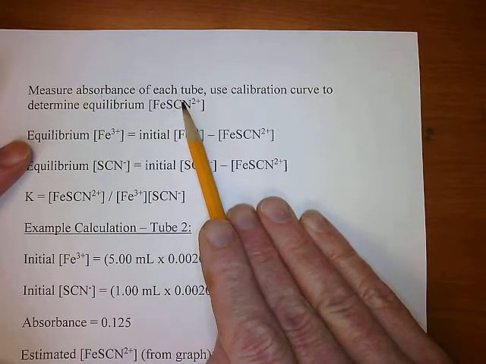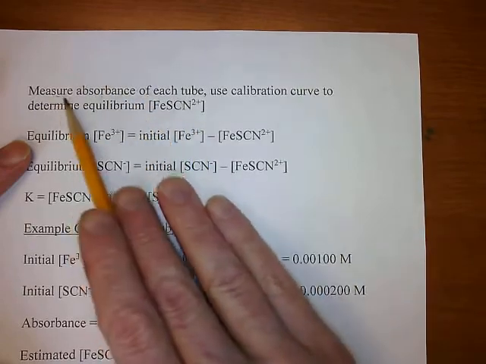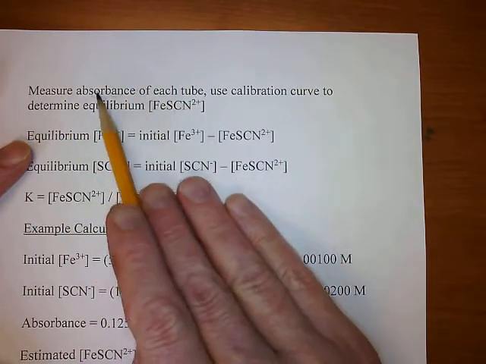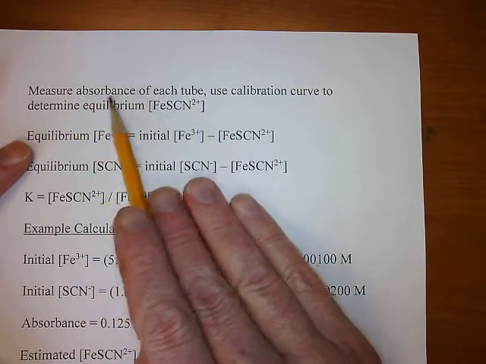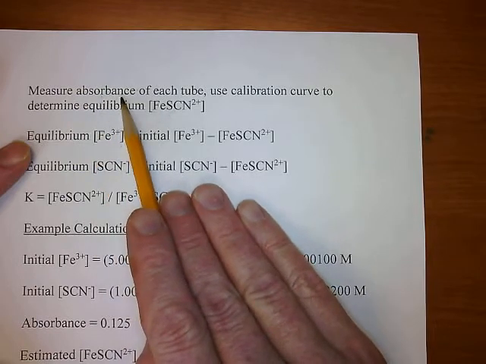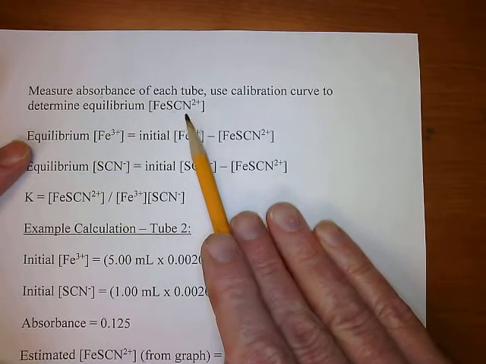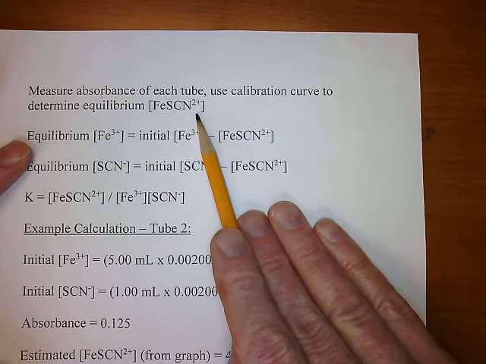Right, so use the calibration curve from last week one more time. You're going to measure the absorbance of the tubes here, and you're going to use the curve to figure out the iron thiocyanate concentration. Right.